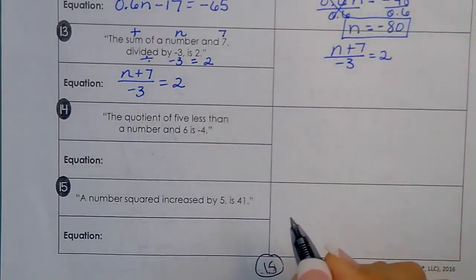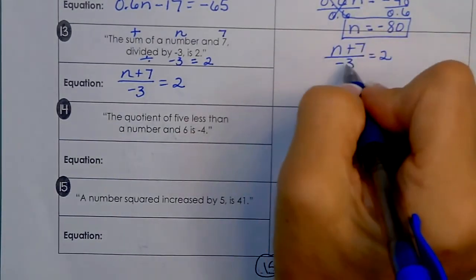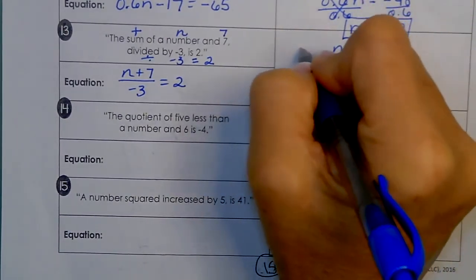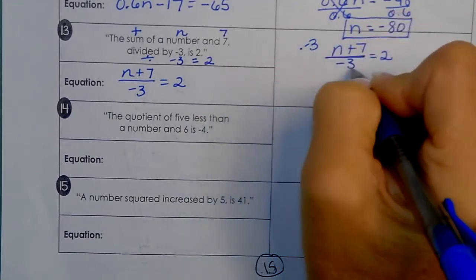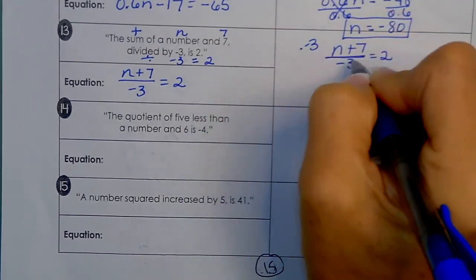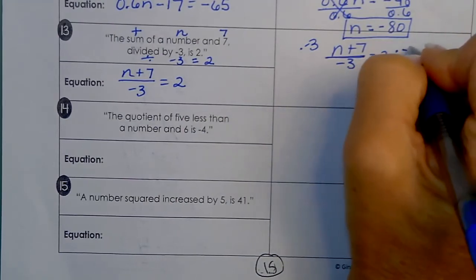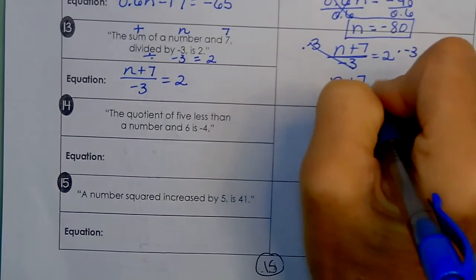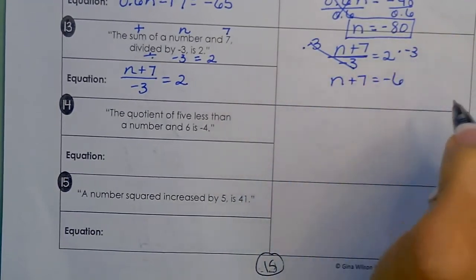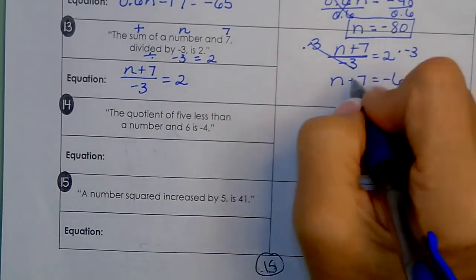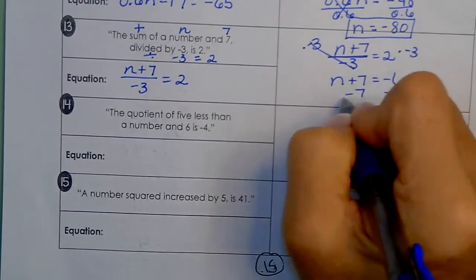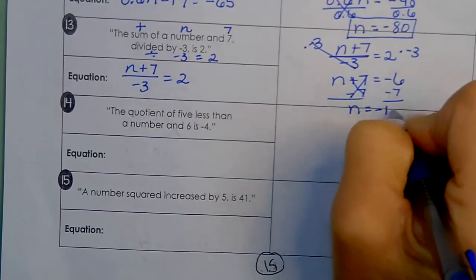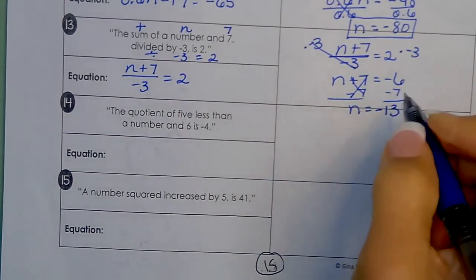All right, let's solve. So for this one, we're going to start off by getting rid of this divide by -3. So the inverse would be to multiply times -3. If I do that on this side, I have to also do it on this side. So those cancel, and I get n plus 7 equals -6. Subtract 7 from both sides, and n equals -13.